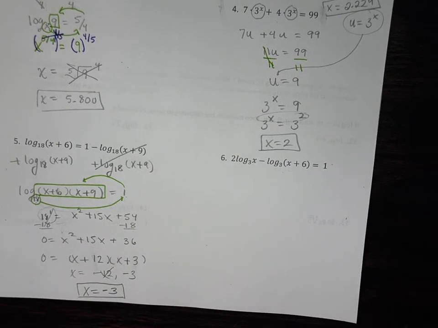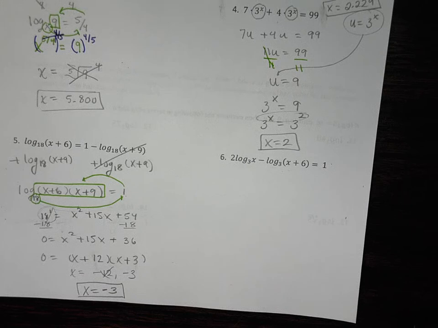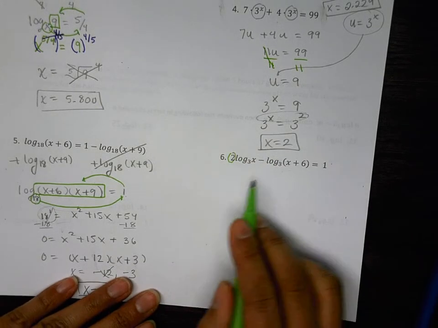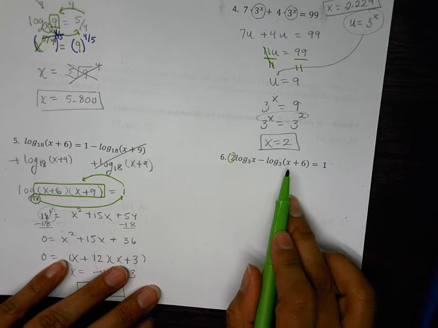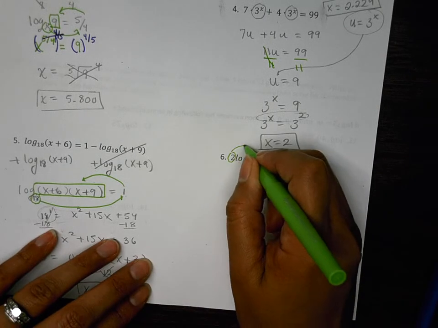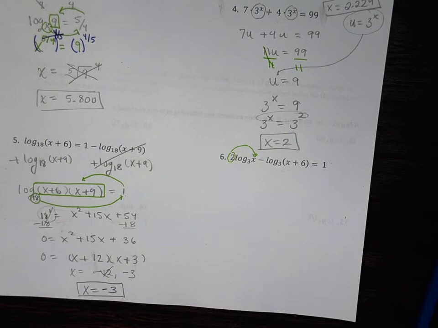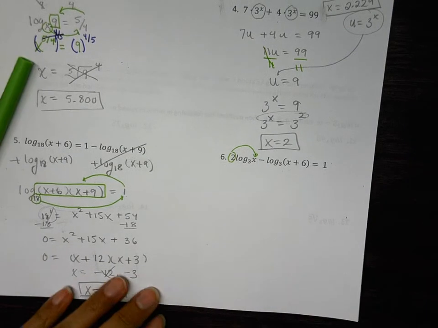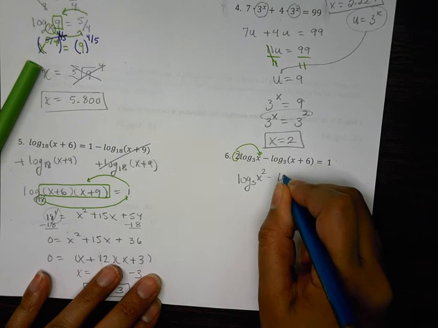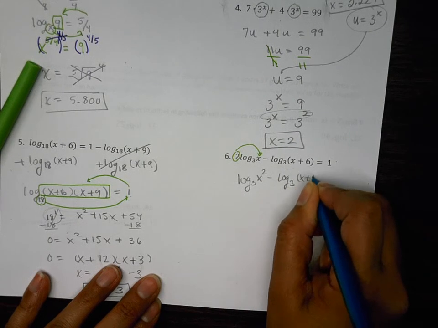Before we condense it together, there's one thing that has to be done. Does anybody see it? The 2. This one, I can't divide it like we said on the other one because I don't want to divide this by 2 and have a 1/2. So I'm going to bring it up to the exponent. Log base 3 of x squared minus log base 3 of x plus 6 equals 1.